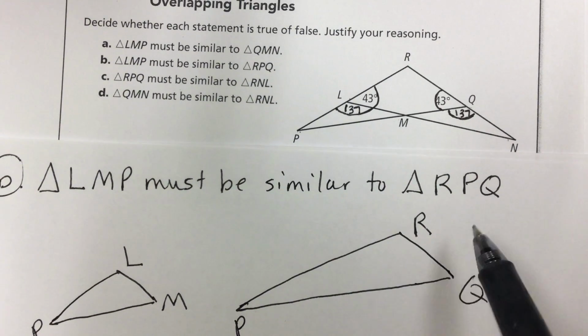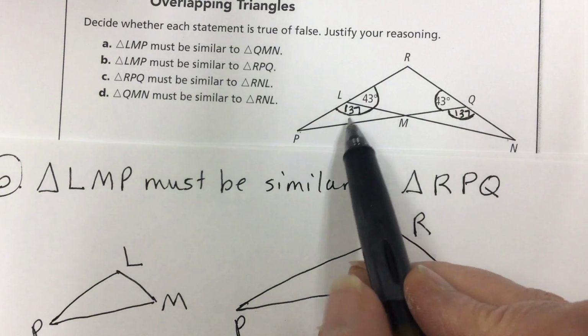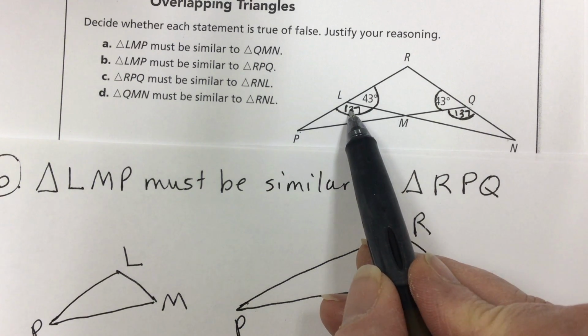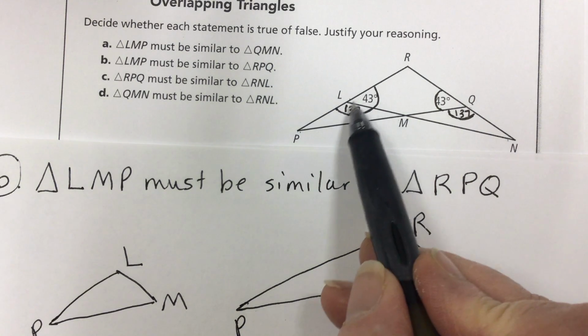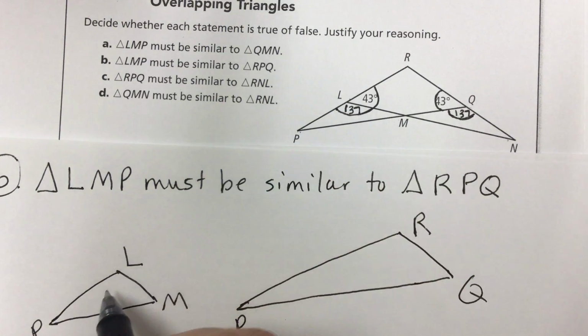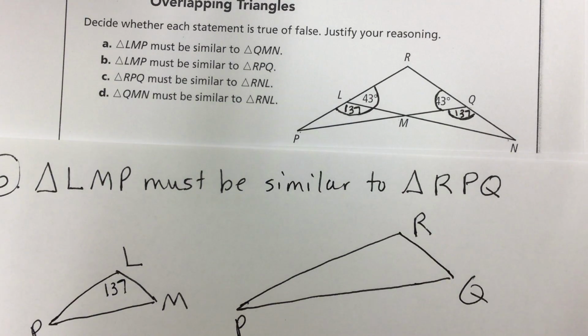Okay? Now, let's see if we've been given any of their angle measurements. Well, from the previous example, we knew that these two angles are supplementary. If this one was 43, then this angle was 180 minus 43, which gave us 137. So I know that this angle is 137.